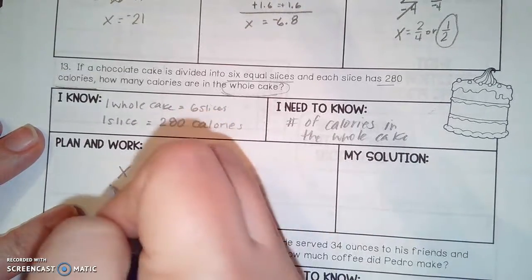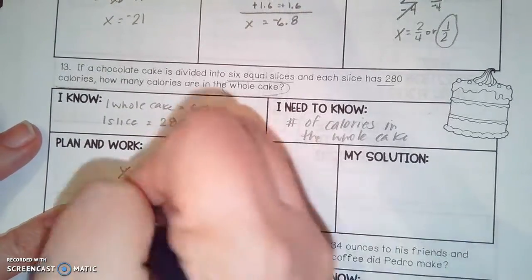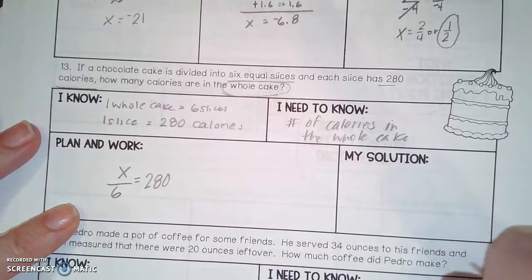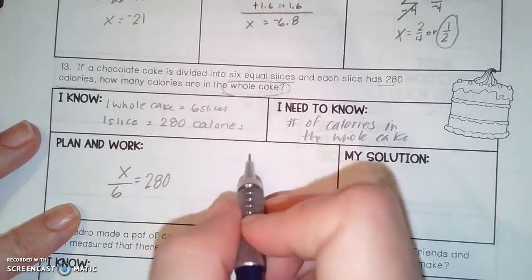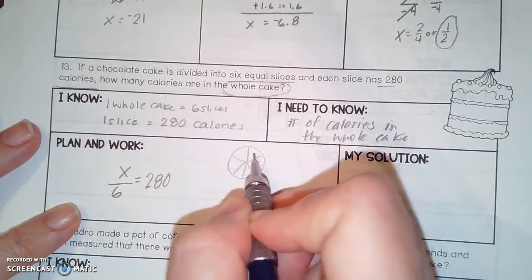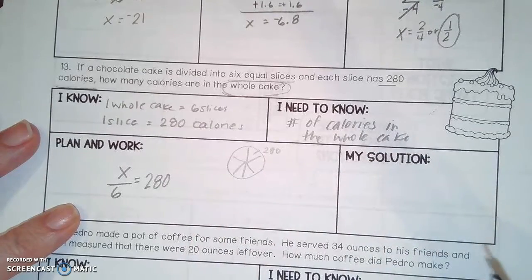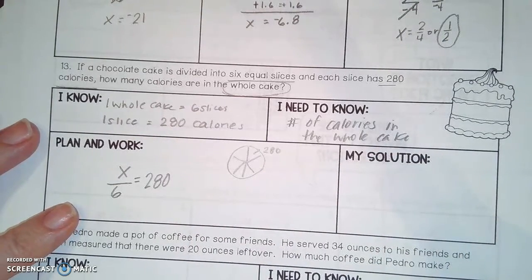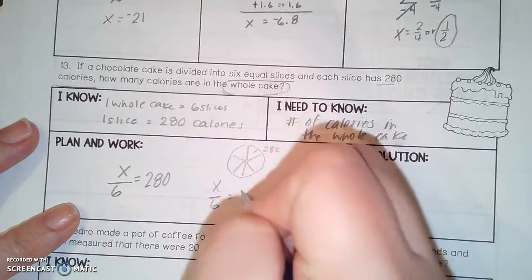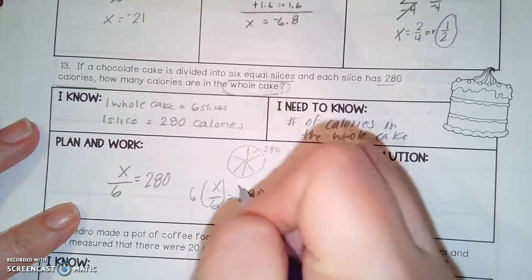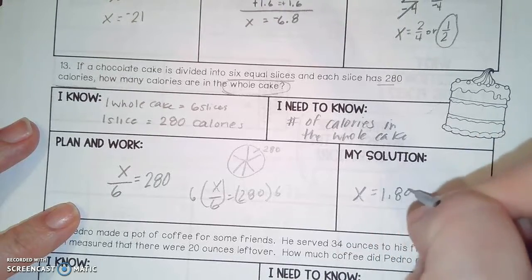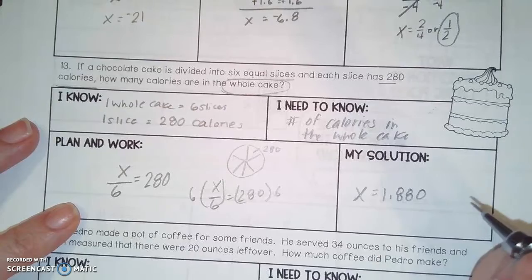So if I take my whole cake and I divide it into 6 slices, I know that each of those individual slices is going to end up with 280 calories. So this is my whole cake, okay? It's divided into 6 slices, and each one of those slices is going to be 280 calories, right? So then to go about getting my solution, I would go through and solve this. So I'd multiply by 6 and multiply by 6. So X is going to end up equaling 1,880 calories, but the most important thing here is to apply it back.